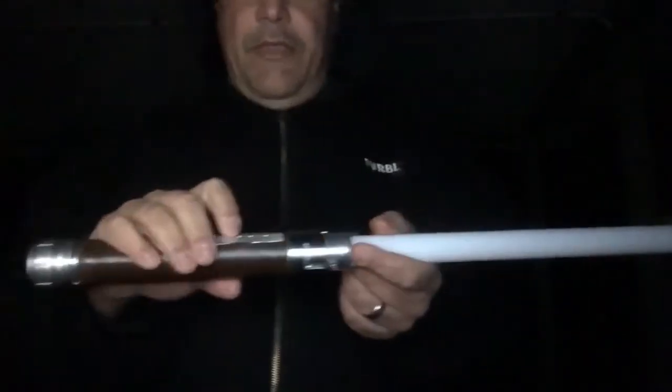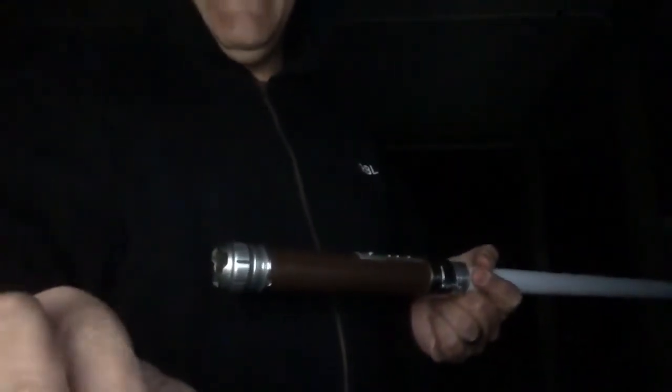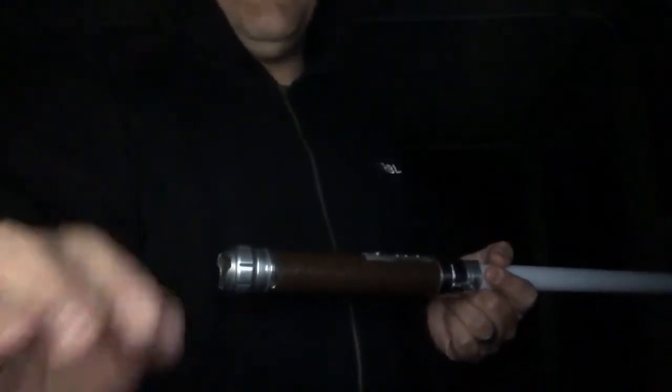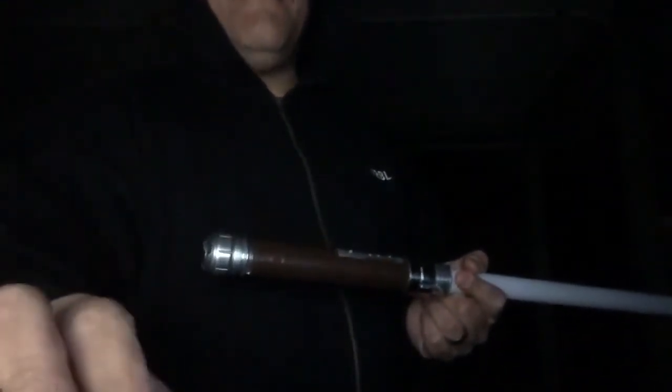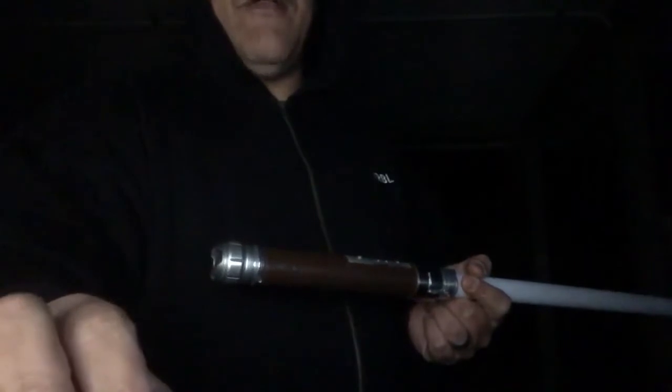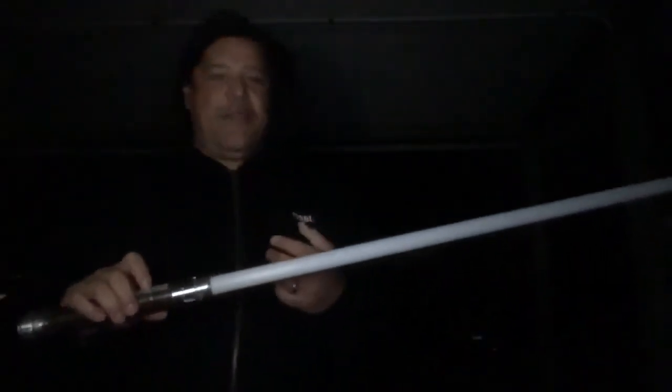So, let's see, I think that might be it. Oh wow, there's another one. There's more on here than I thought there was. Okay. This is a fun one. So this is Exegol from BlueForce. And I think this is one of my more favorite blade styles that I've done recently.